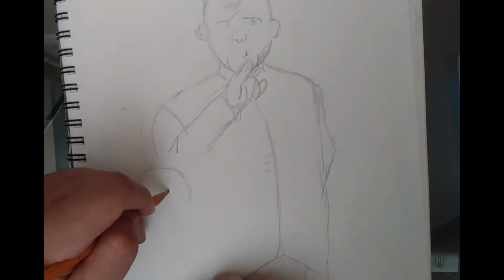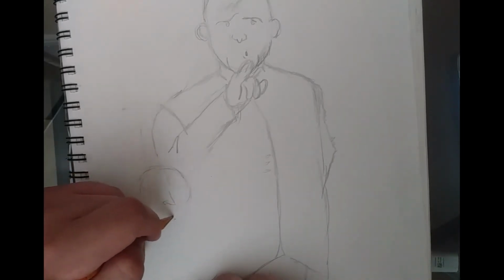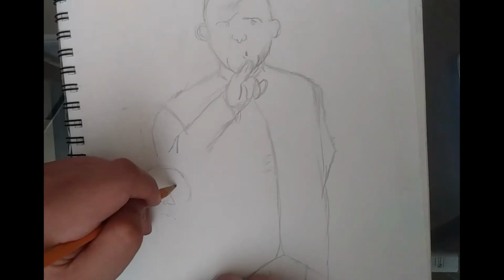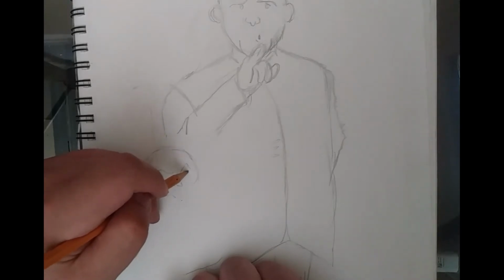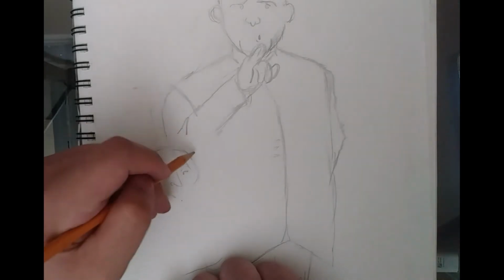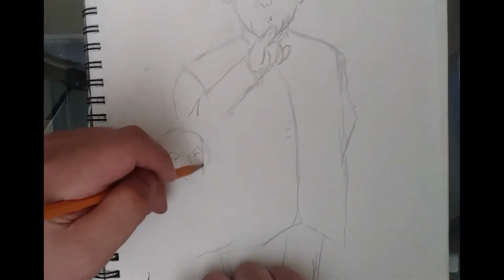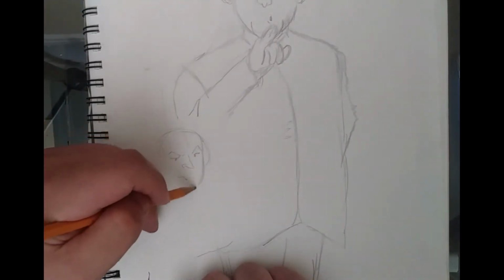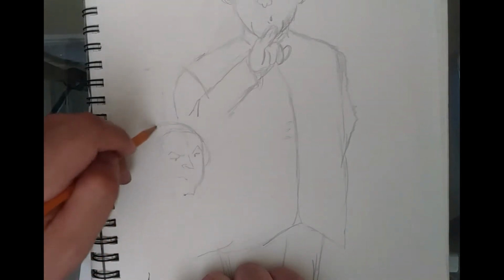And let's see, his nose is more like this, eyebrows are like this, a rounded head.